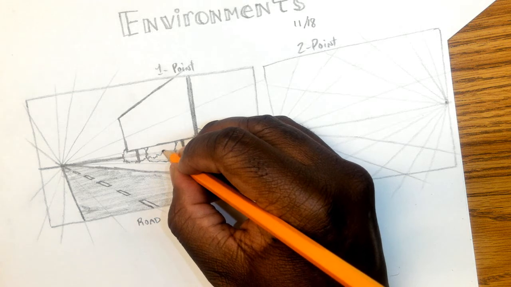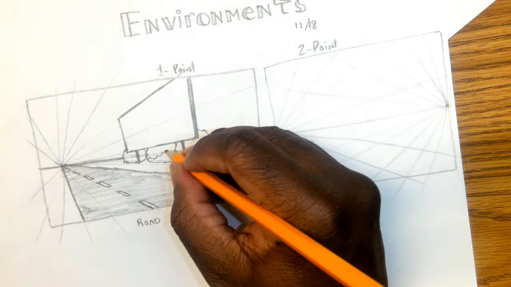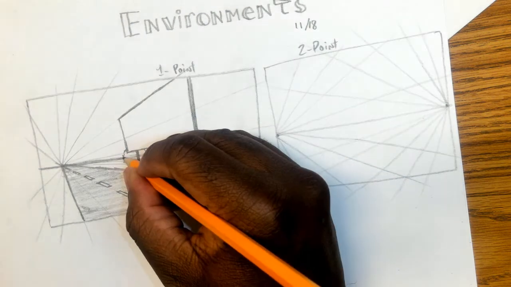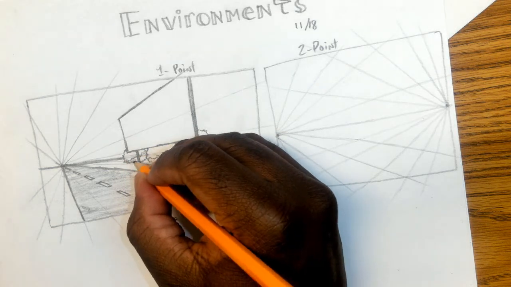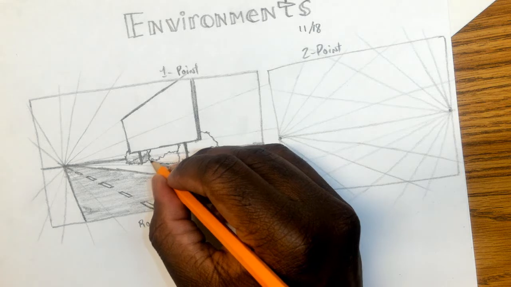Now this bit of line right here, we're putting down because this can serve as your undergrowth. This is where your shade comes in.